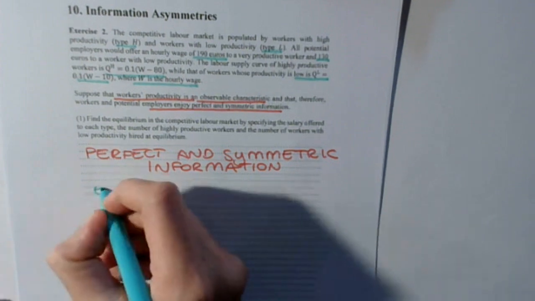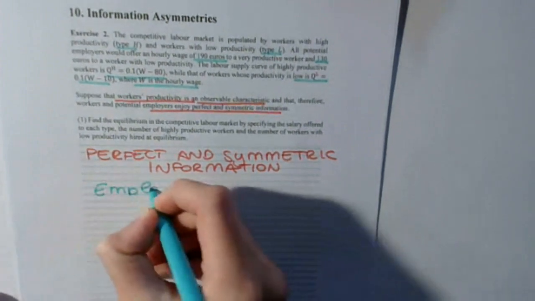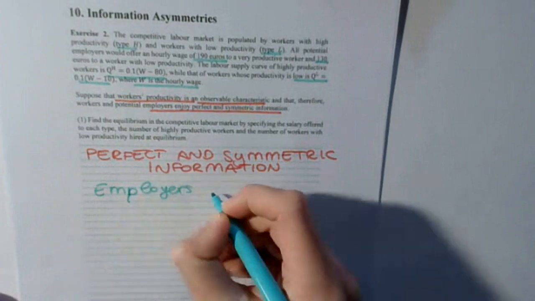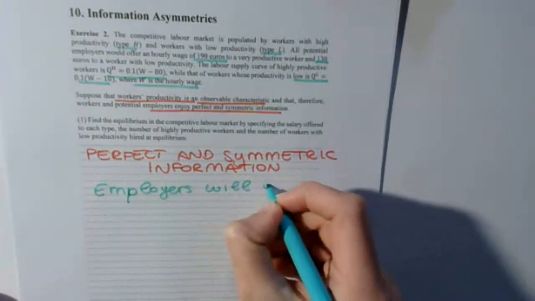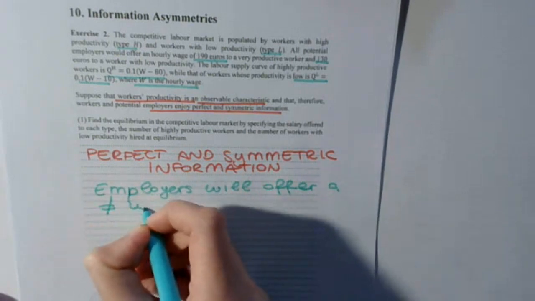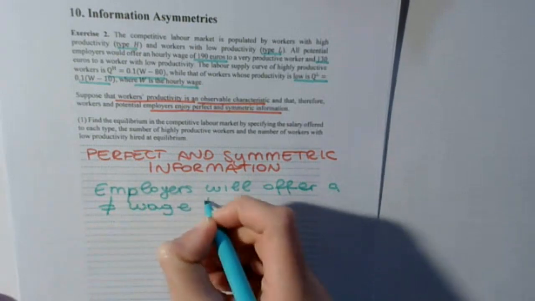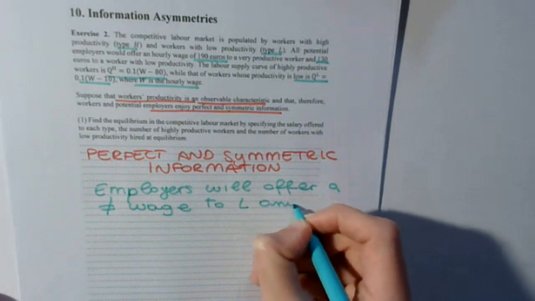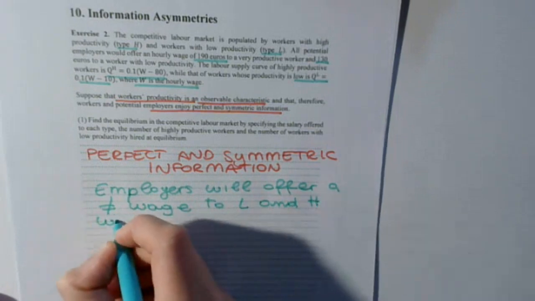So employers will offer a different wage to L and H workers.